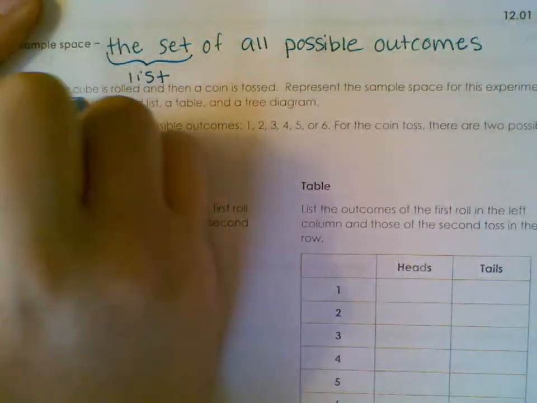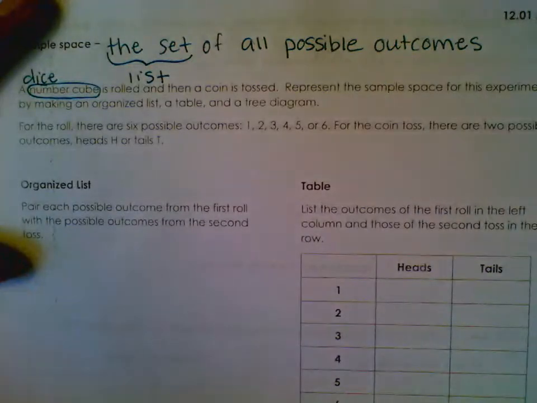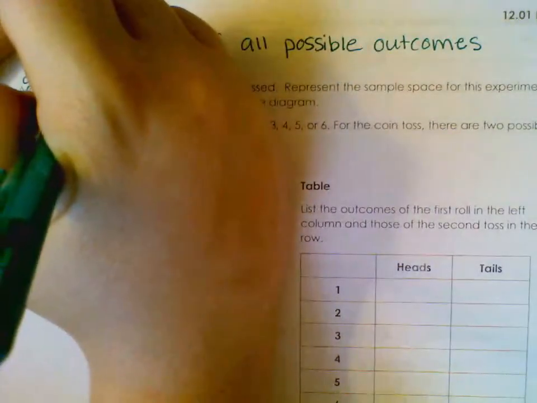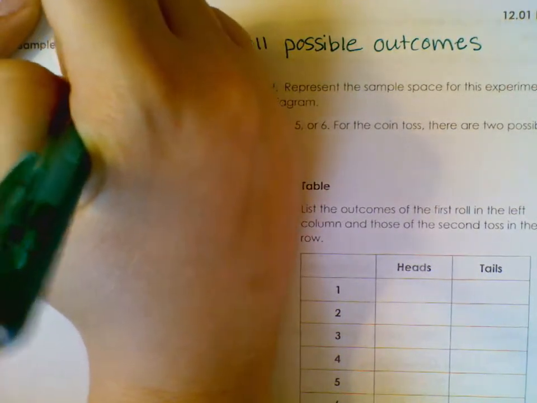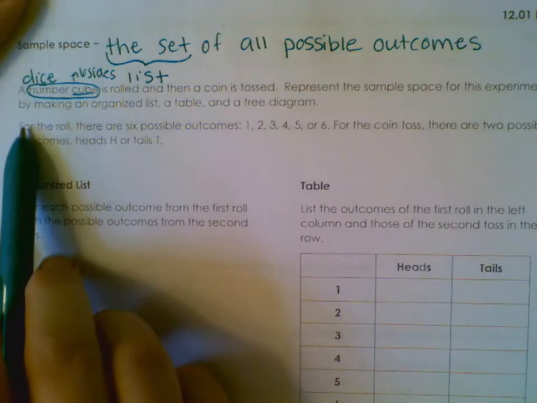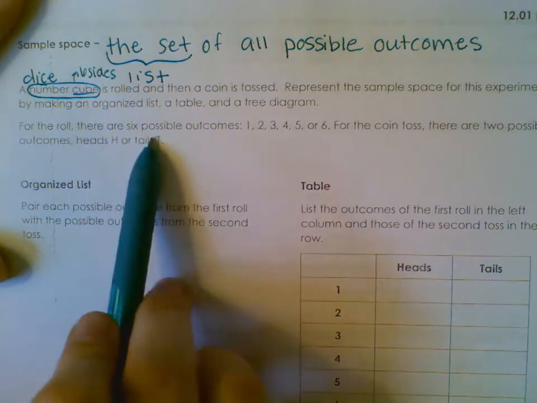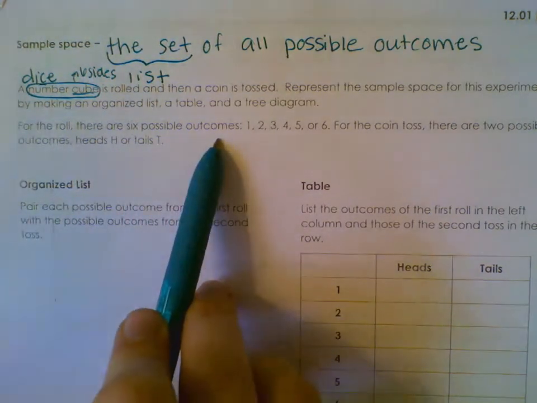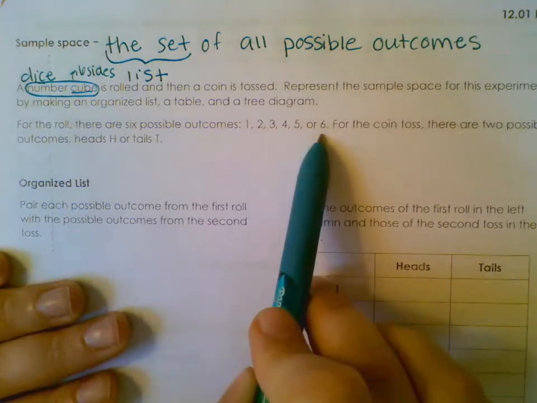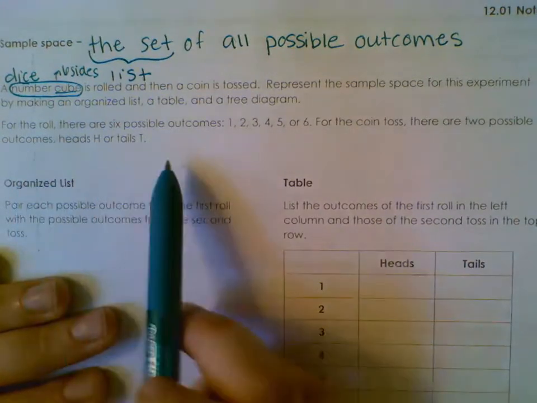First of all, what is a number cube? That's another word for a dice. Sometimes they like to use the word number cube. And the question I always get asked is how many sides or how many numbers are on a number cube? Well, a cube is a six-sided shape, so it would have 6 numbers on it. So when we are looking at our outcomes for the roll of the number cube, there are 6 possible outcomes, 1 through 6. And for the coin toss, there are 2 possible outcomes, heads and then tails.